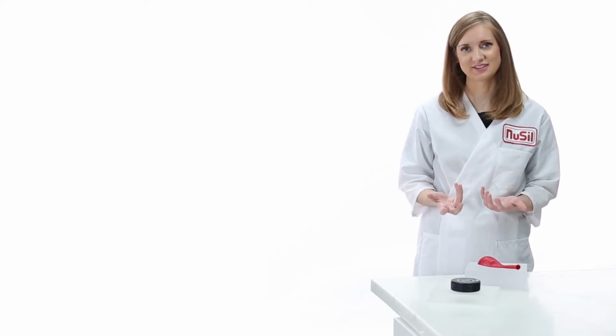Today we're going to talk about elastic modulus, which is commonly referred to as just modulus. It's a physical property that's measured on cured material, and it's key to helping you choose the right NuSil silicone for your application. The design engineer needs to understand the forces the silicone will undergo during its normal life.